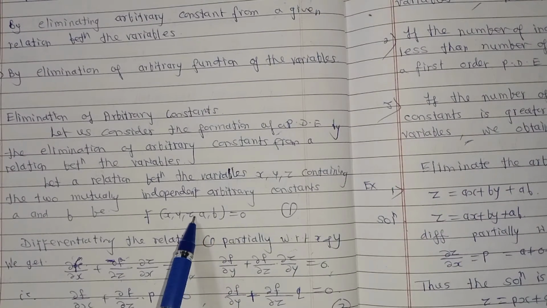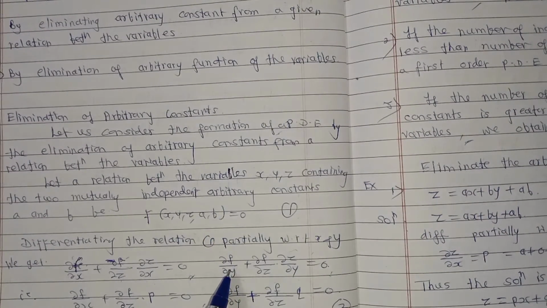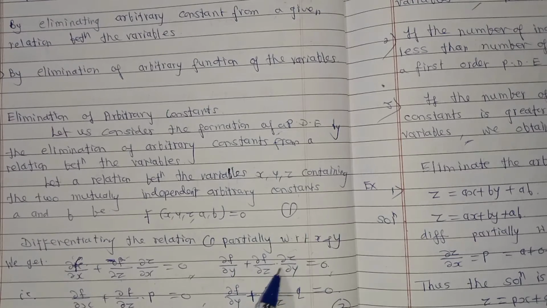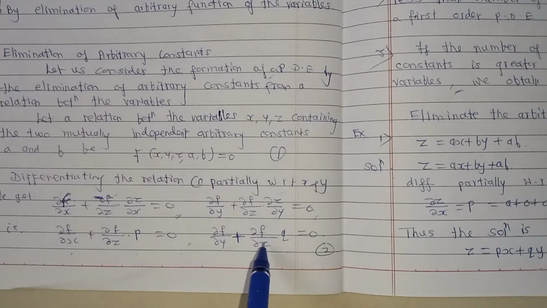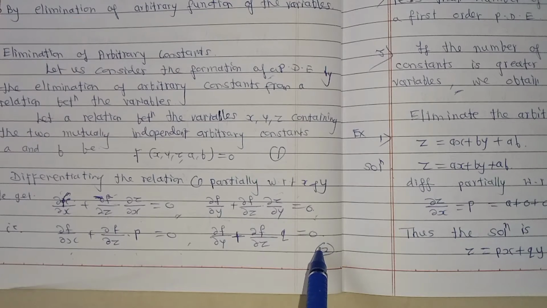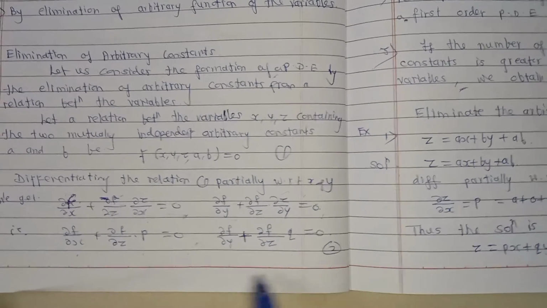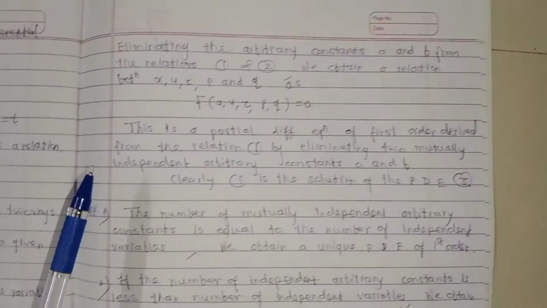From this we can also get the relation ∂f/∂y plus ∂f/∂z into ∂z/∂y equal to 0. That is, ∂f/∂y plus ∂f/∂z into q equal to 0, where q is ∂z/∂y. We denote these equations as equation number 2.